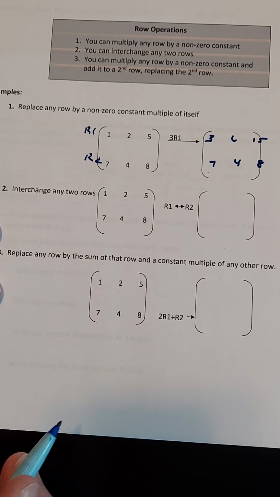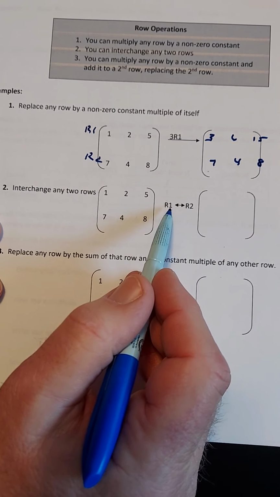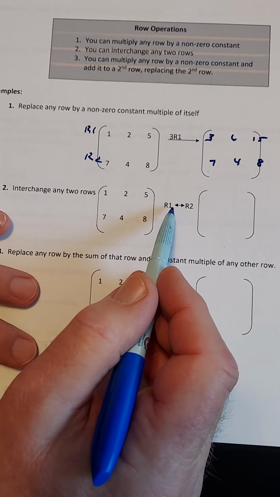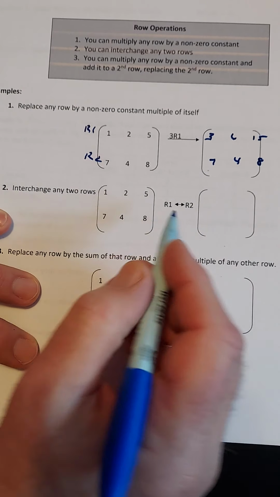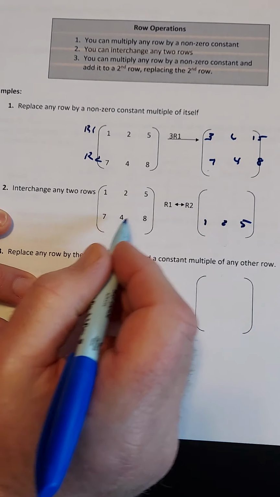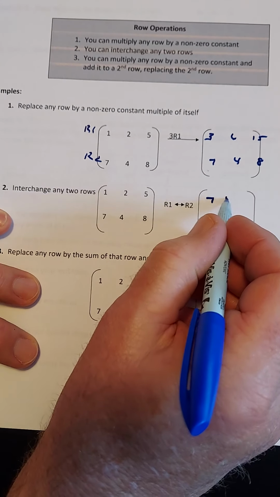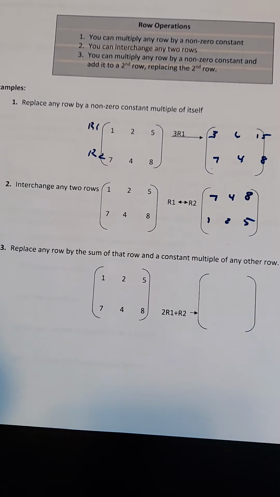Number 2, I can interchange any 2 rows. Notice my instruction here, I've got a double arrow. That means we're going to take row 1 and row 2, and we're basically just going to switch them. So the 1, 2, 5 that's in row 1 now become the second row. And the second row becomes the top one. Now you're going to ask, why are we doing these? Well, we're going to use these to try to get everything into diagonal form. And I got more examples. I'll show you how we're going to do it.